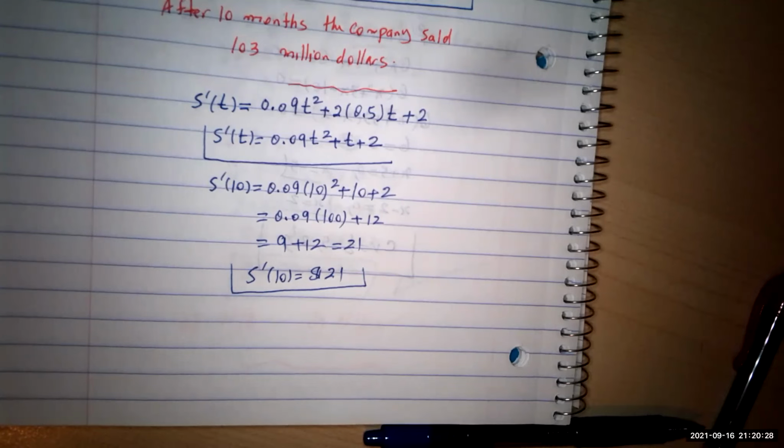S prime of 10. Any suggestion for the rate of change? The function is the sales function. So you're talking about the rate of change of the function. Okay, Parker, you said that the next additional month will make approximately 21 million or more in sales.